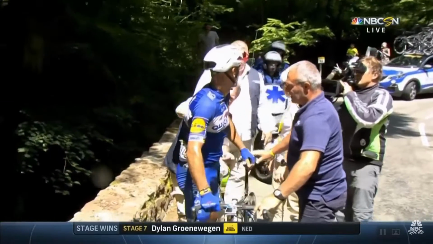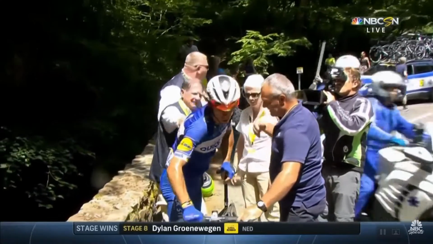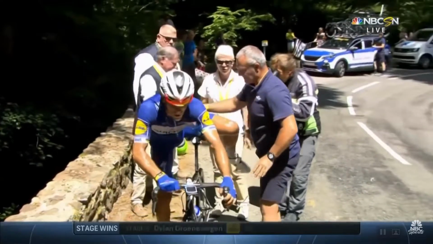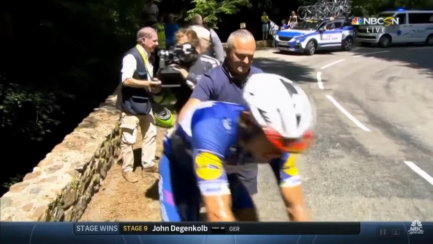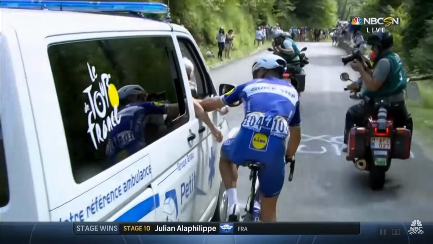And all set to rock. Terrific. Back into the race and still ahead of the peloton, by the way, at the moment.